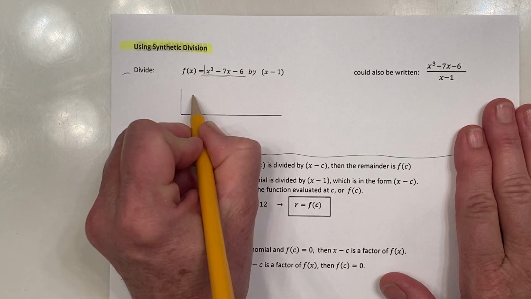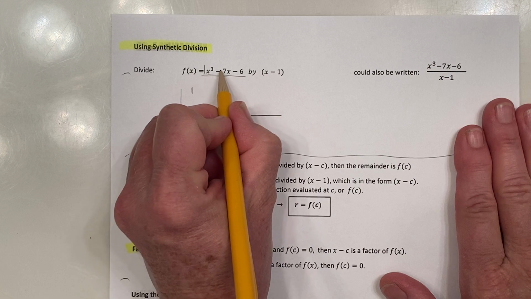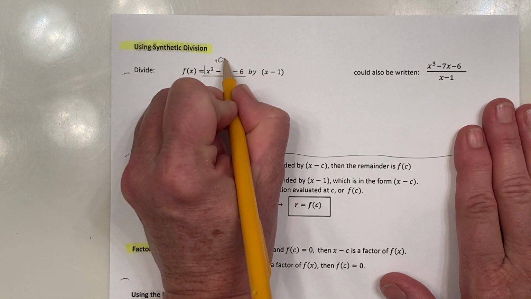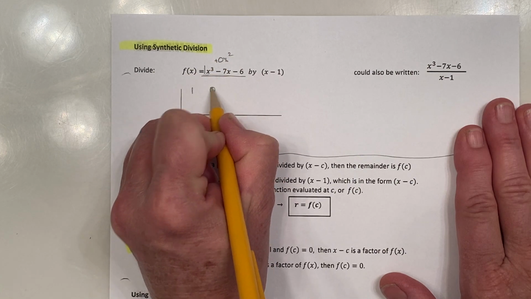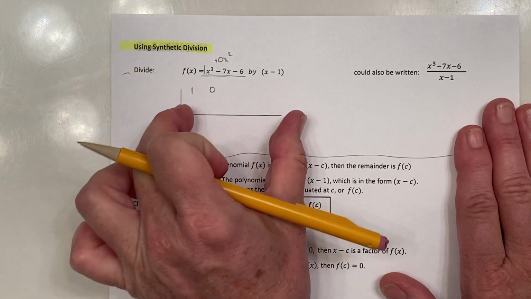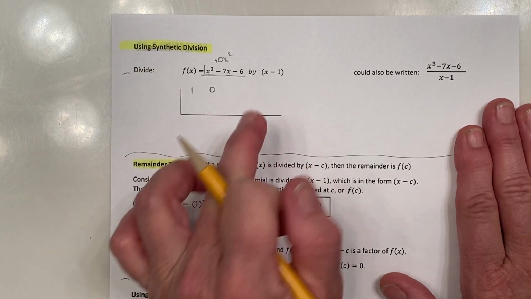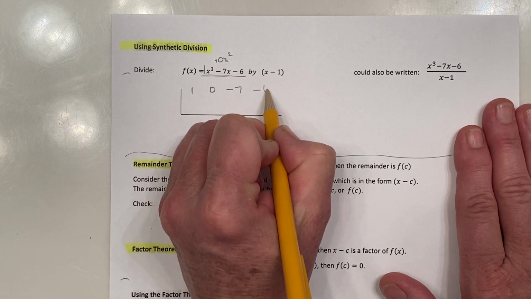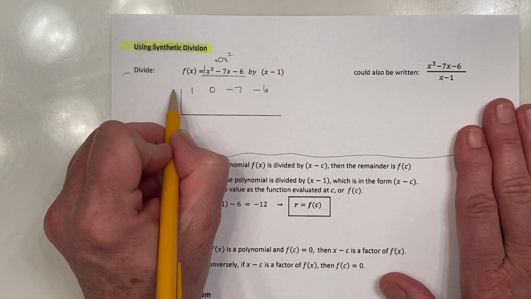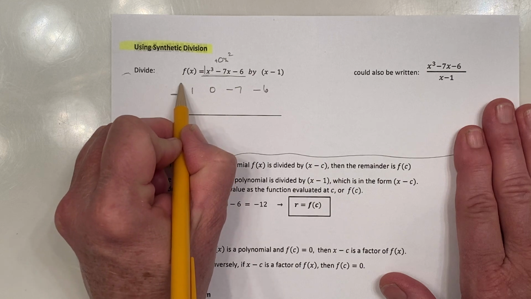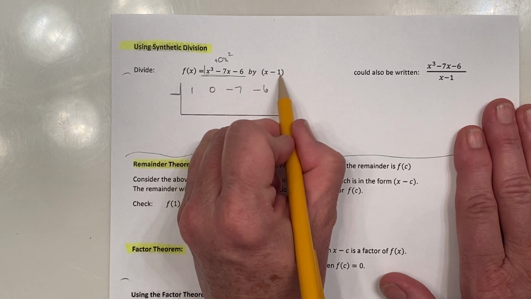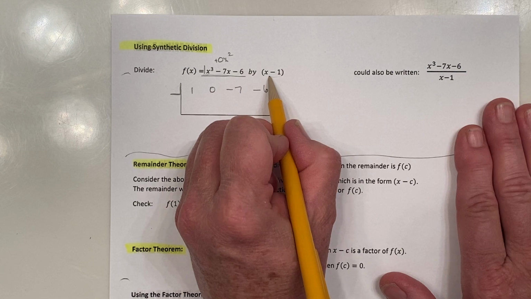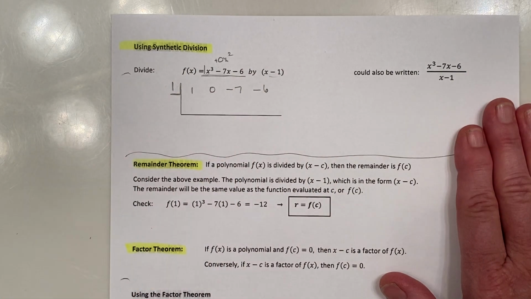So I've got a 1 here, so I'll put 1 here. I have a 0x squared term that I need to fill in, so I'll put a 0. Remember, with synthetic division, we leave out all the variables, the letters. We're just focusing on numbers. I'm going to put -7 and I'm going to put -6. What's the number that goes outside here? Well, the divisor is x minus 1, so the zero is +1.